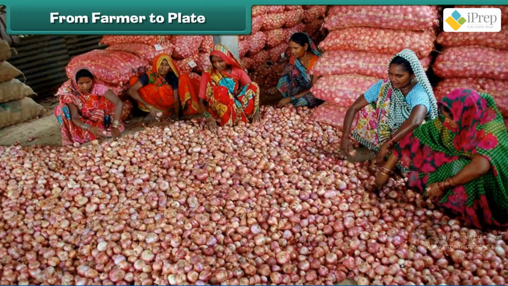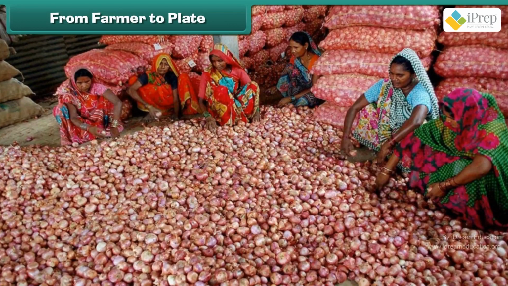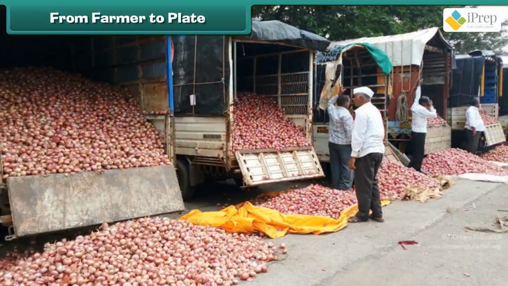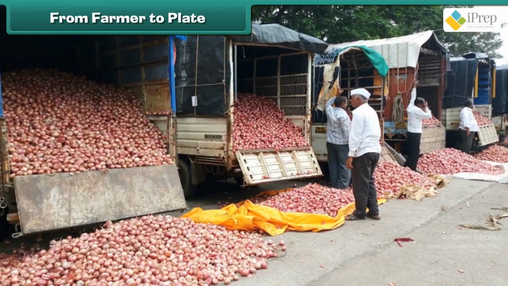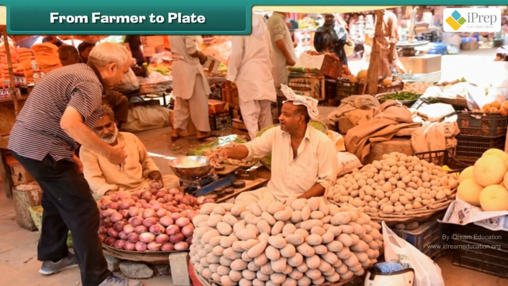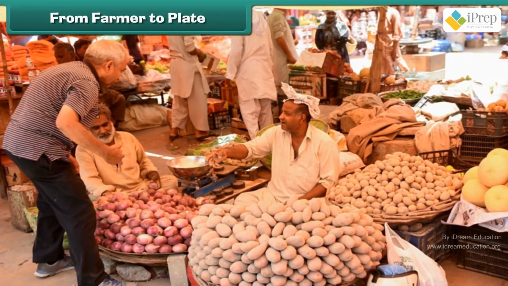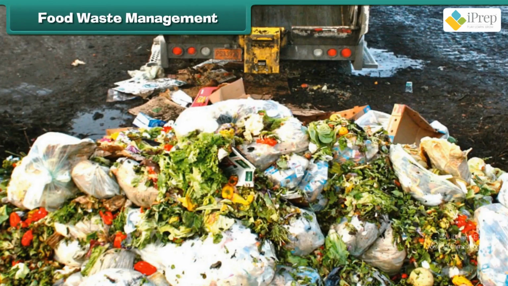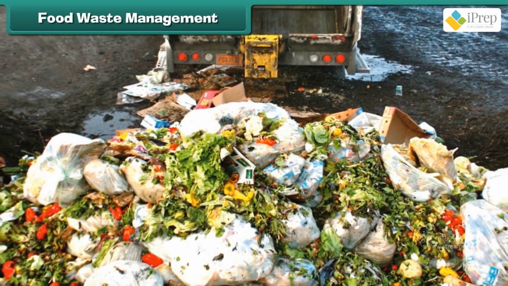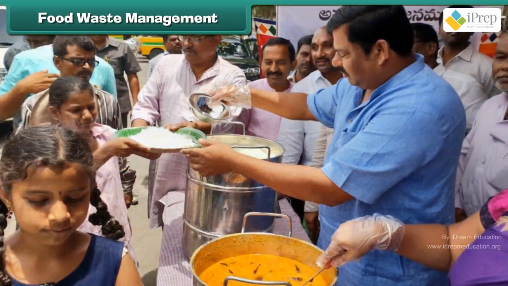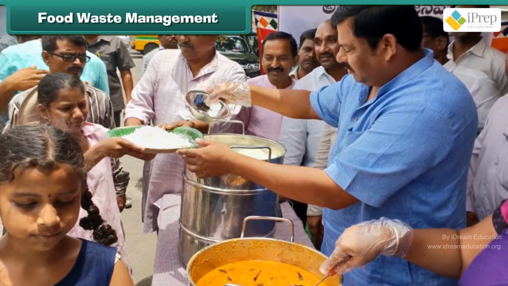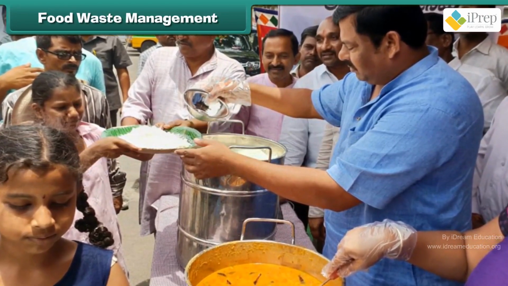From farmer to plate. After harvesting, the farmer packs the crops and takes them to the local market in a big truck. From the local market, we buy foods and bring them home. Food waste management. Food wastage has become a global issue. If each one of us realizes our responsibility, then we can curb the issue of food wastage.